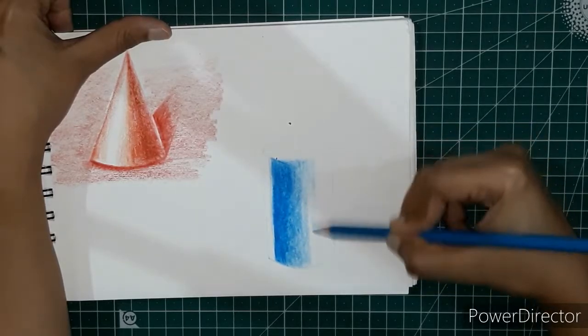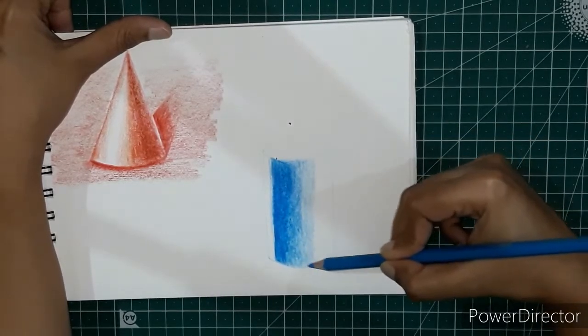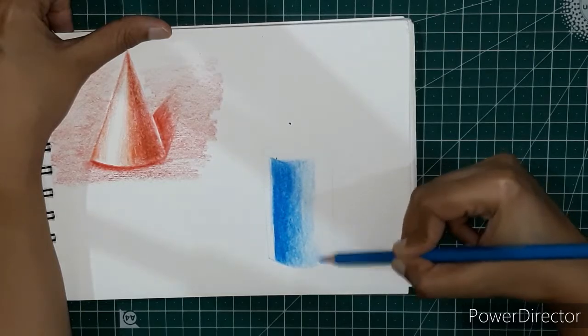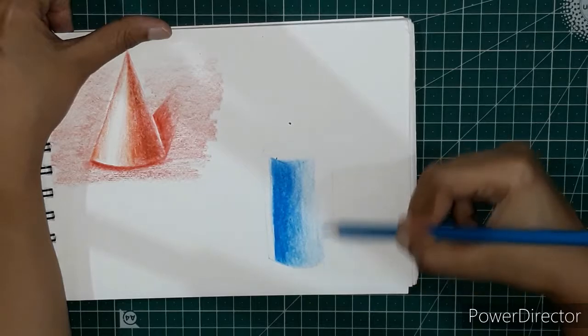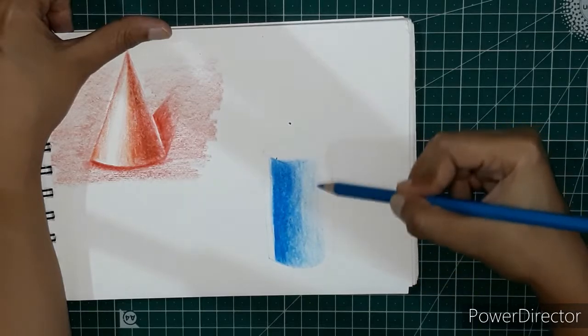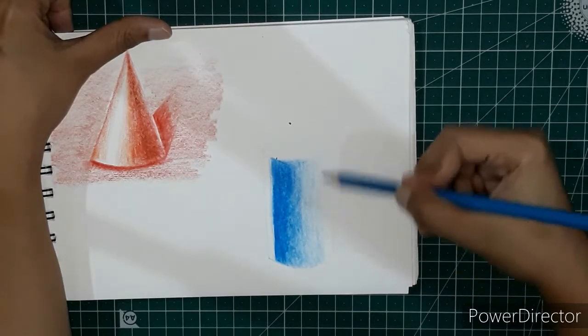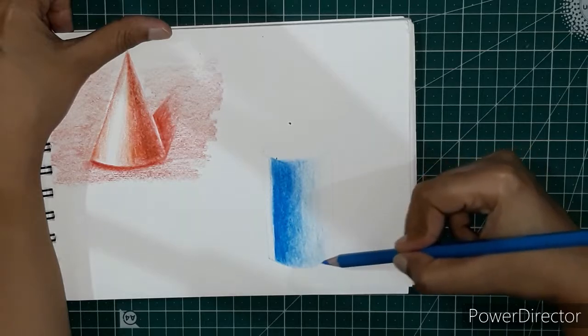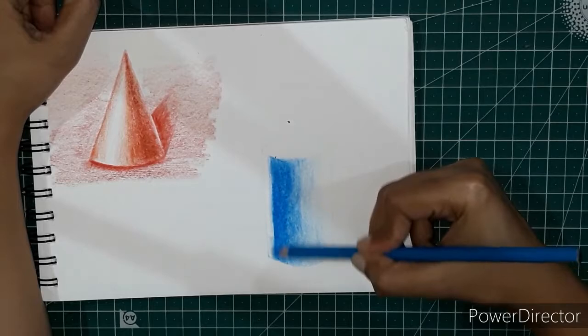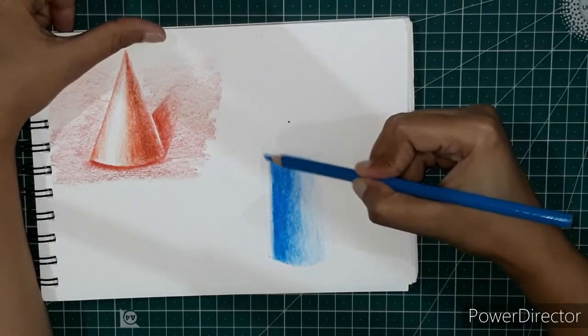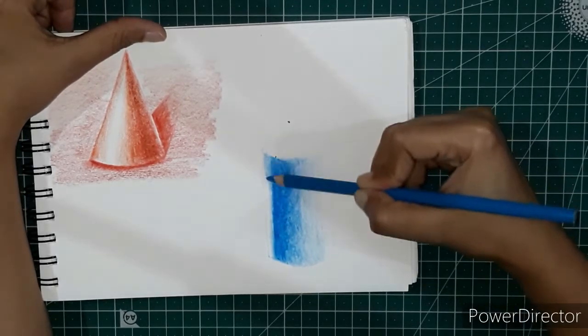We need to merge all the tones with very soft hand. And then we come to the light tone, which gets merged into the highlight. So I'm not going towards the highlight right now. We will just come back to the reflected light, which is going to be a bit lighter than the dark tone.